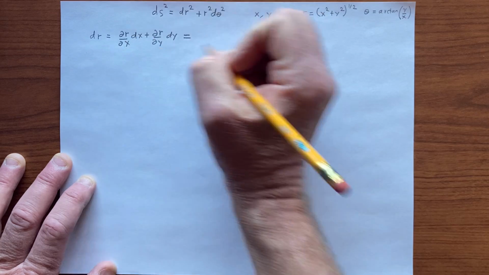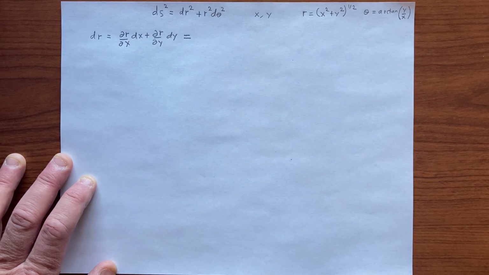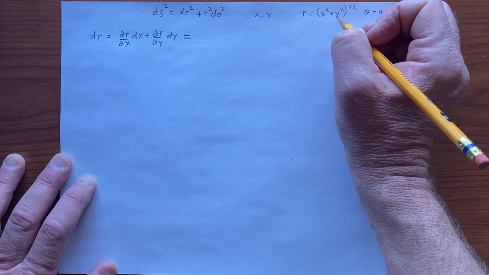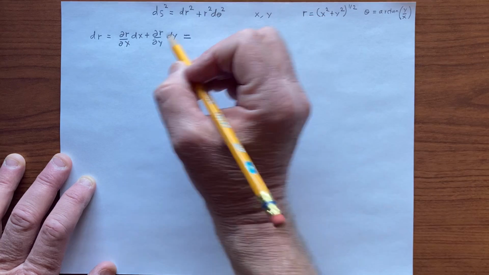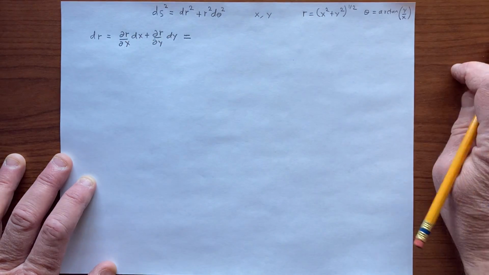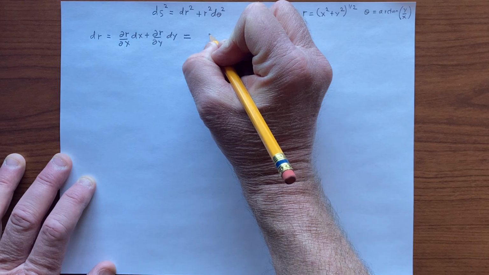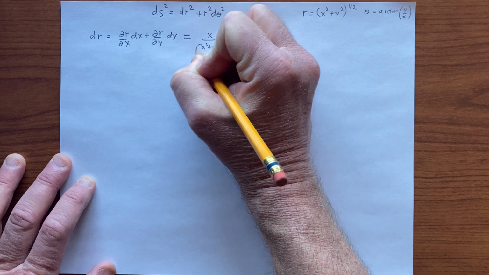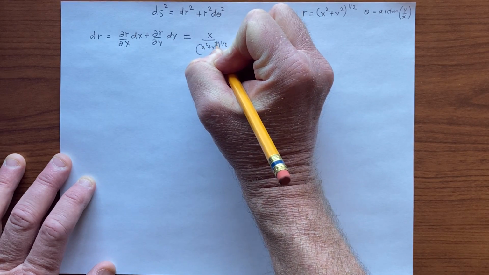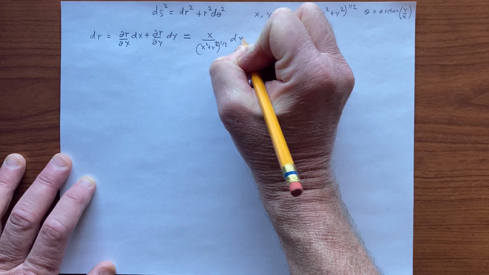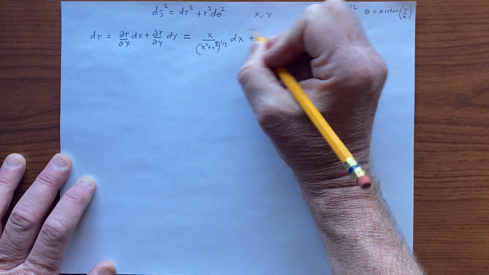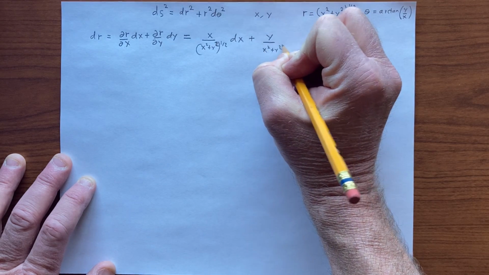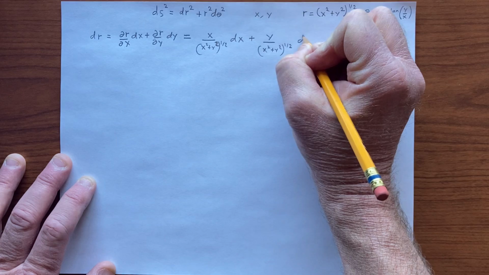So we have to do these operations. The derivative of r with respect to x is similar to the derivative of r with respect to y, except that we'll have a y in the numerator for this one and an x in the numerator for this one. So it looks like x over x squared plus y squared to the 1/2, and then we have the dx, and here we have the same but with y over x squared plus y squared to the 1/2 times dy.